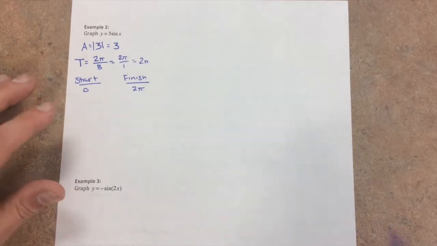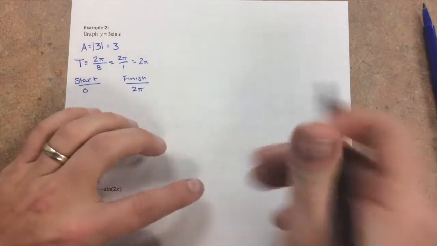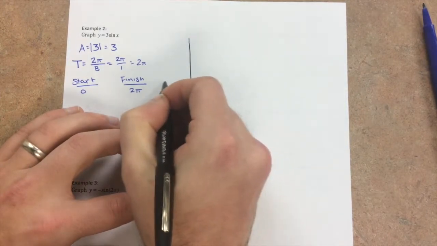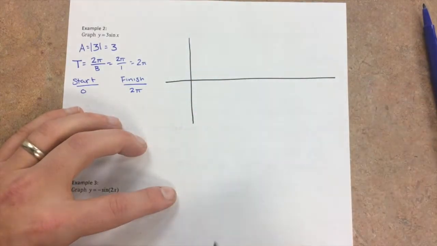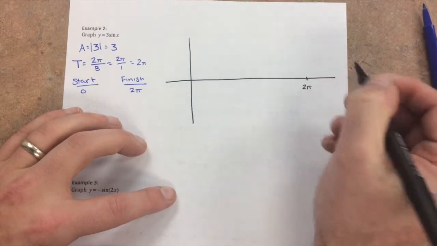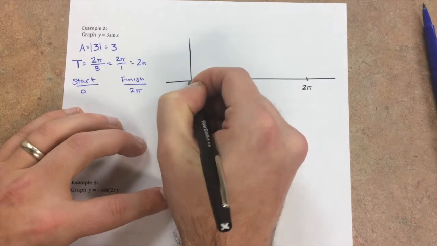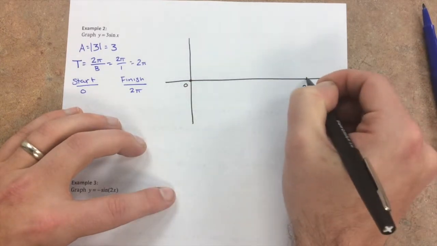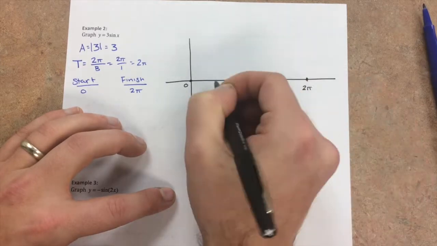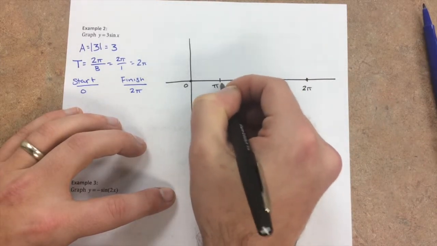So we're going to draw out our same graph again, and what the amplitude does is instead of going up and down to 1 and negative 1, our graph is going to go up to 3 and negative 3. So that's 0, that's 2 pi, cut it in half, we get pi, cut it in half again, you get pi over 2.